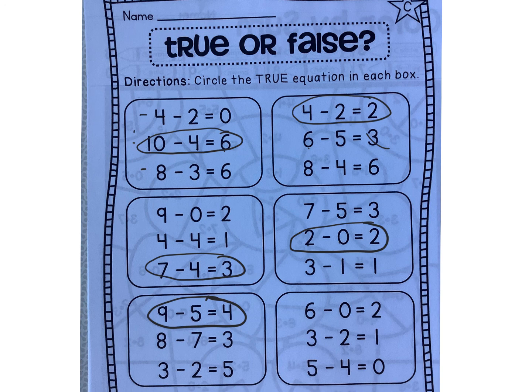So I want you to push pause and see if you can figure out which is the true equation here, and then press play and let's see if you got it right. All right, boys and girls, did you choose this one? Nice job. That is the true equation.